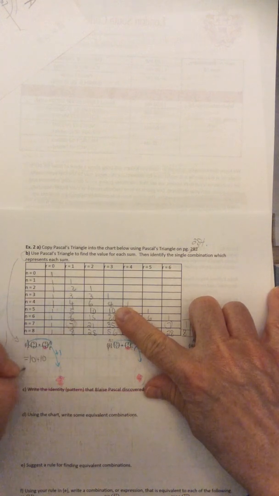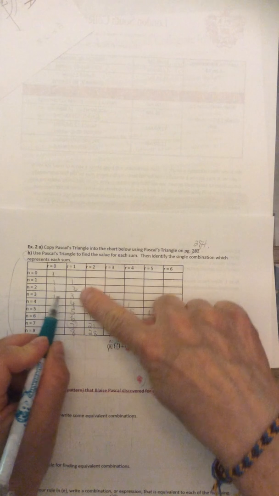So we are using Pascal's triangle to find the value of each sum, then identify the single combination which represents each sum. Okay, so 5 choose 2 is here, right? So that's 10. 5 choose 3 is 10. Okay, so that's 20. 20 is also represented as 6 choose 3, right? So 6 choose 3.